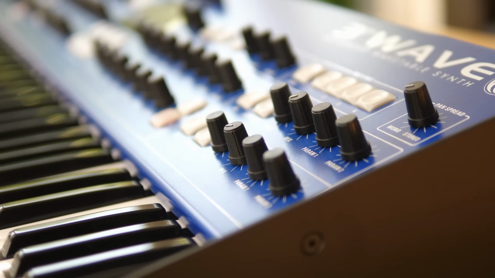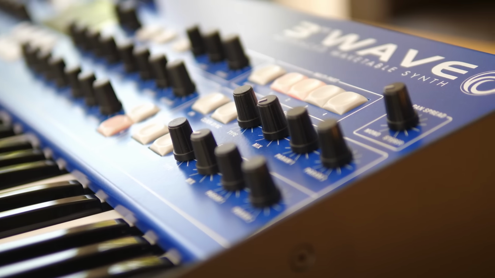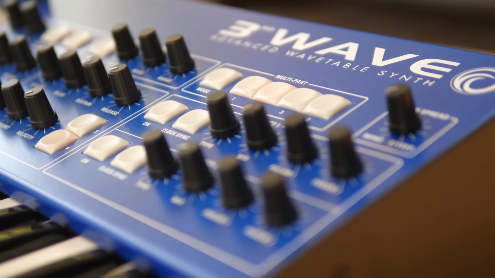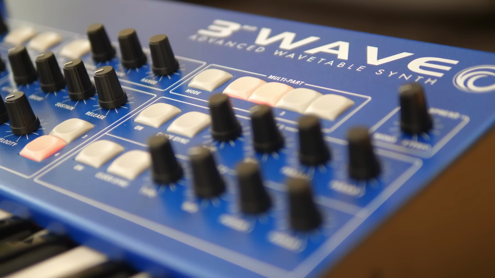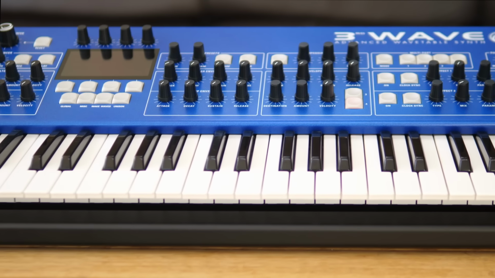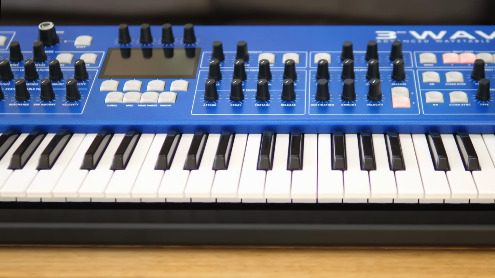I bought the desktop back in October it was. Loved it so much. When I saw this in Superbooth, I bought this one as well. So I've got to sell the other one because I can't afford to keep both. These are not cheap synths, are they? They are expensive, but there's a lot going on in here.